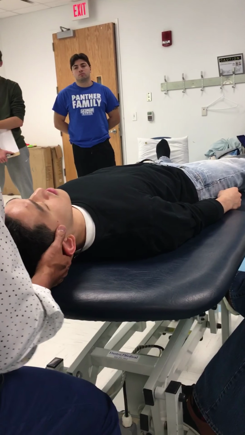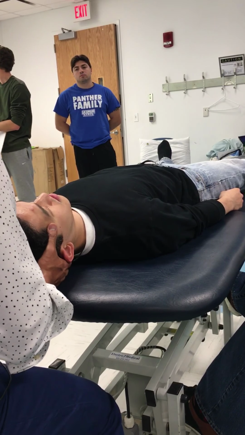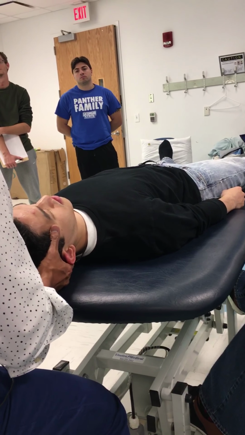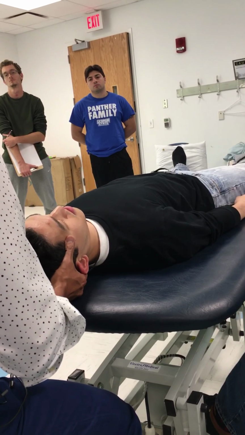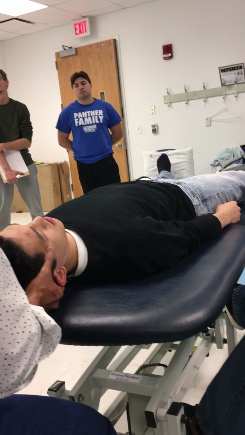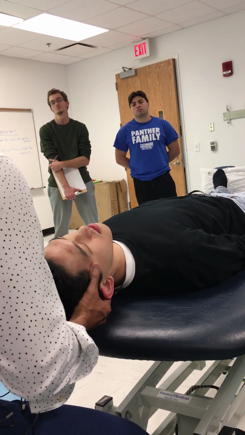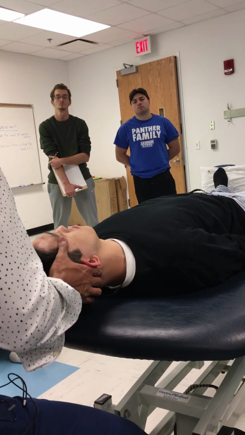OA, rotate. I'm up under the occiput area, occipital condyle, and I'm just doing this. So every time I do my flexion, increase in soft tissue tension, and then extension, decrease in soft tissue tension, and the same thing on this side.